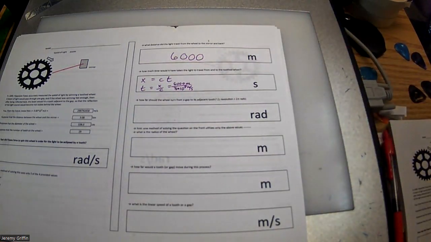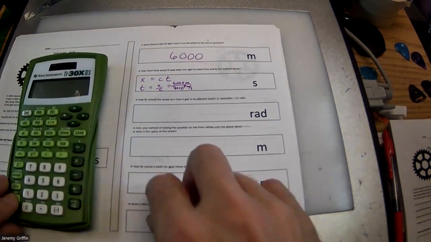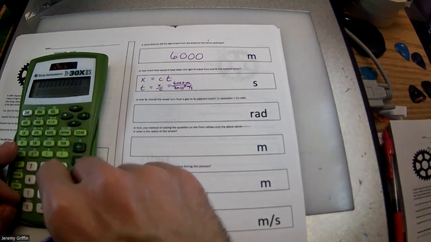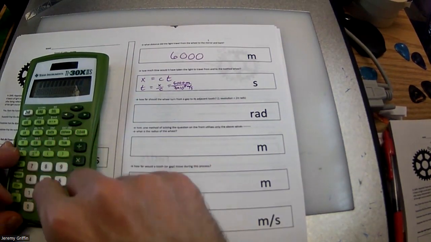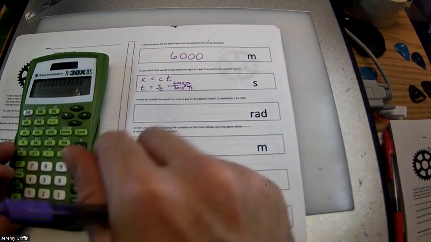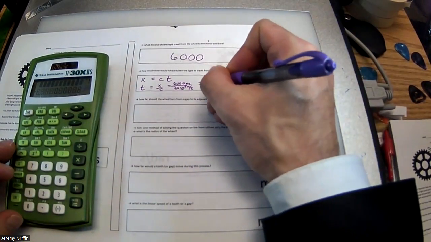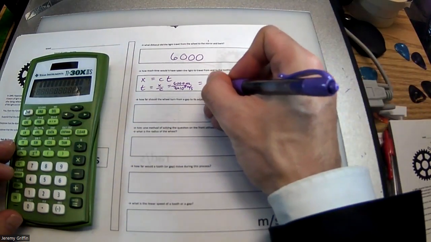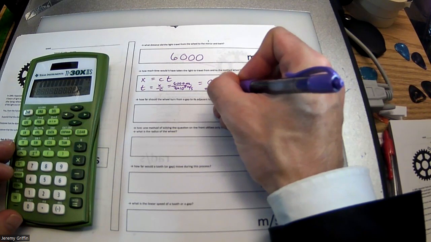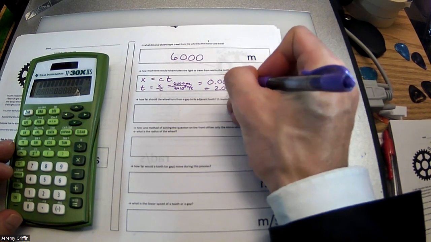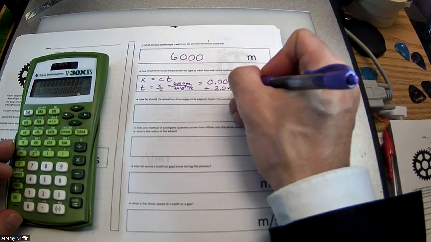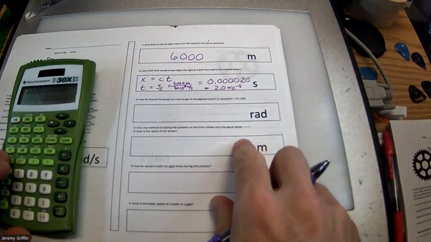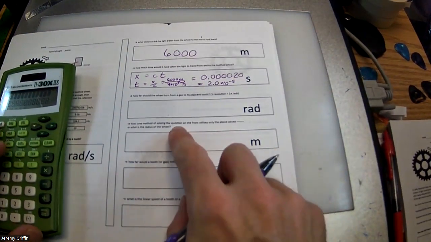It should be a tiny, tiny, tiny amount of time. I mean, we're talking about light going back and forth here. So 6,000 divided by 3 times 10 to the 8, looking at mine, is 0.00002 seconds. You could also call that 2 times 10 to the -5 seconds if you like. Scientific notation, so pick your favorite.